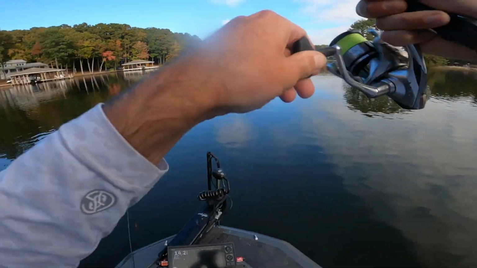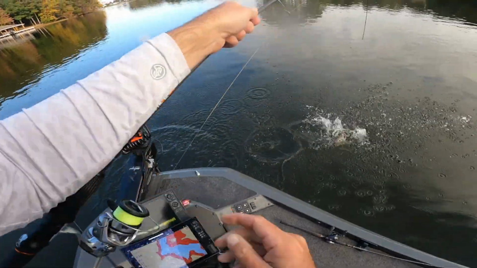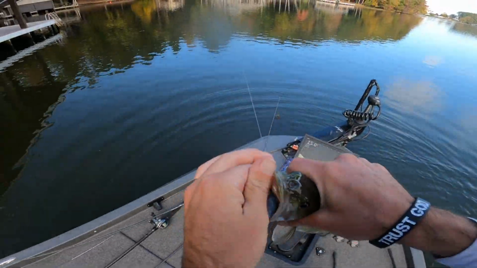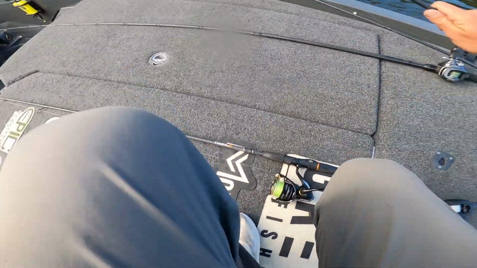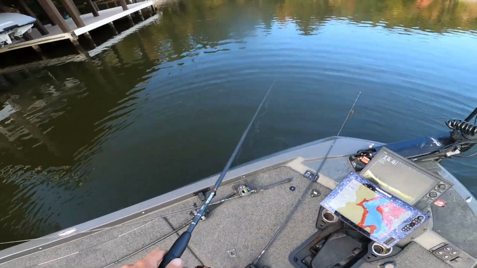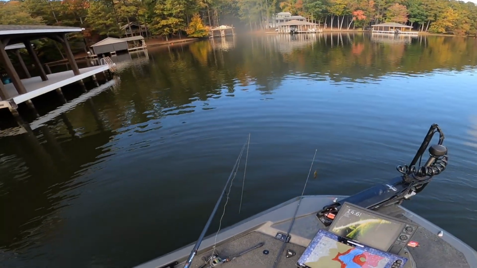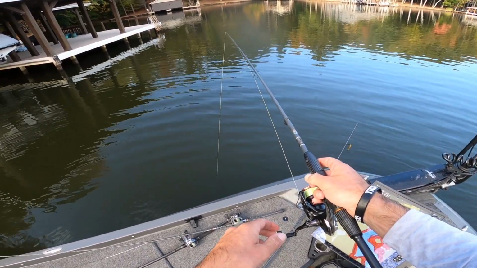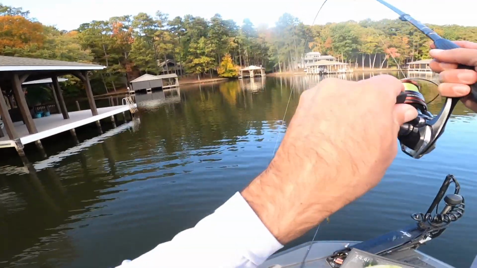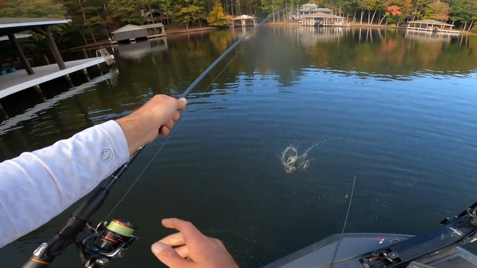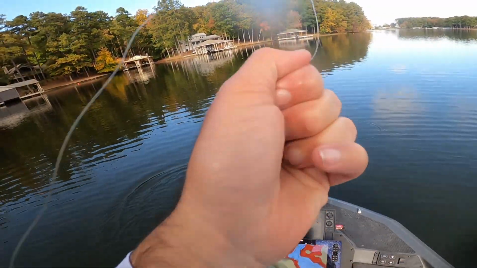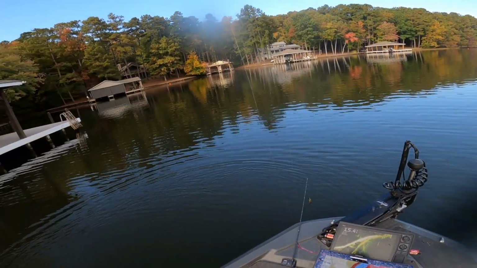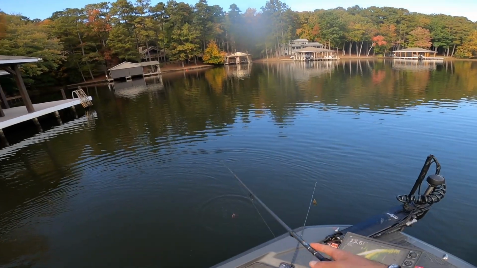Oh yeah, that's a decent school of them right there. Ooh, can I drop shot him? Came right up to the boat. I think they're following the drop shot down. Yep. The little guy. Well, that's technically what? Caught one on the... that's 4.